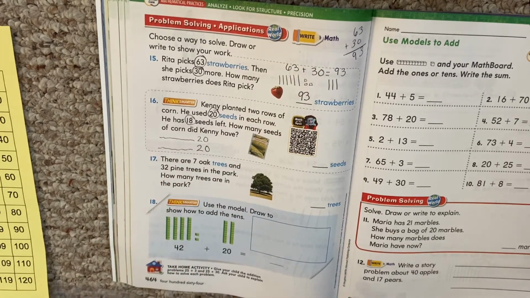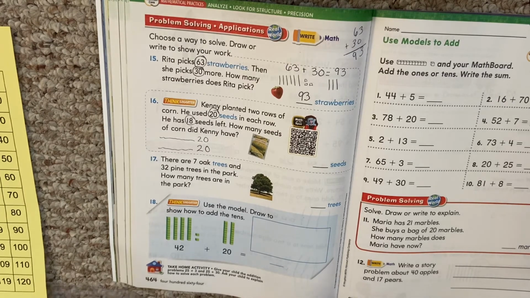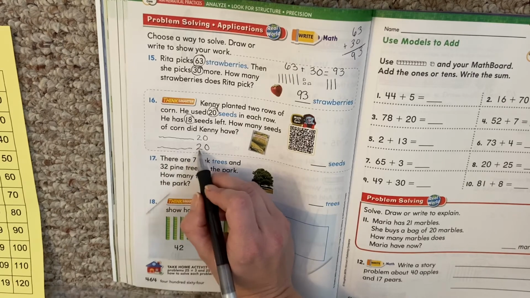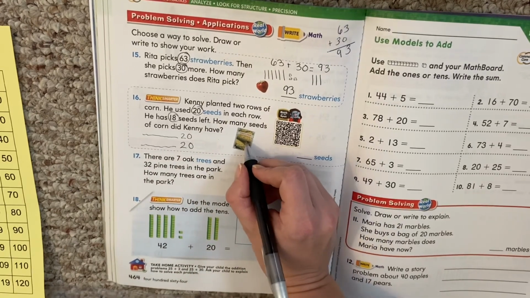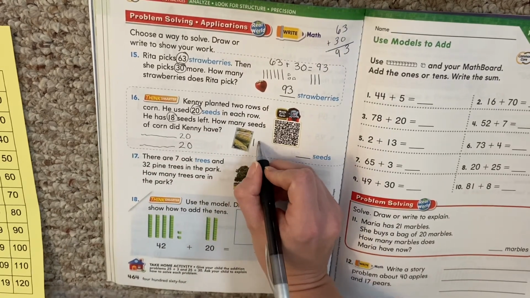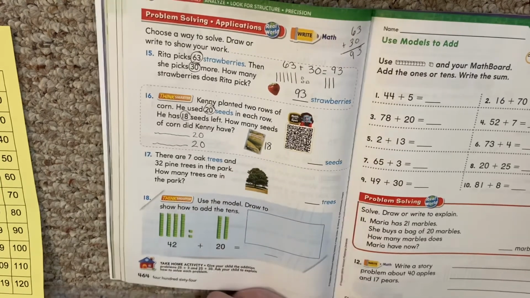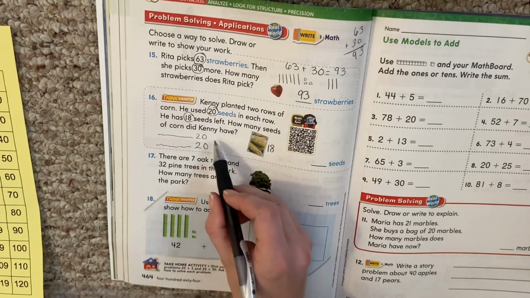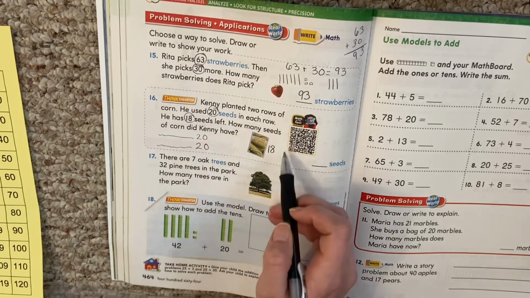How many seeds of corn did Kenny have? So he used 20 here, 20 here, but when he was done in his pack of seeds, he still had another 18 left that he could have put in the ground. So they want to see how many did he have all together.